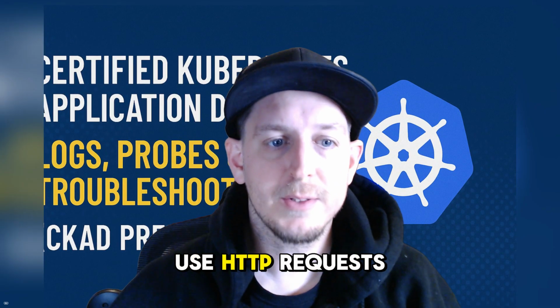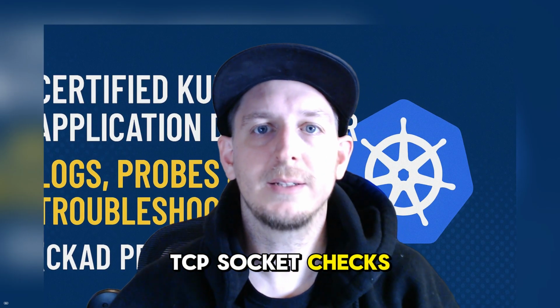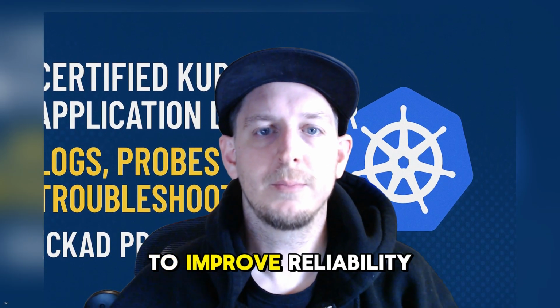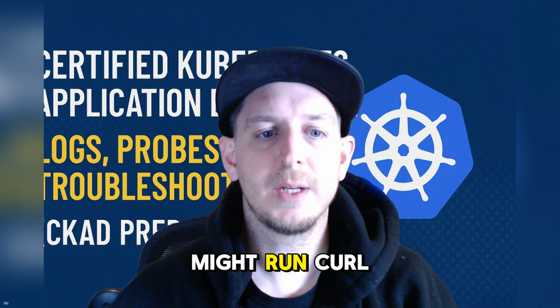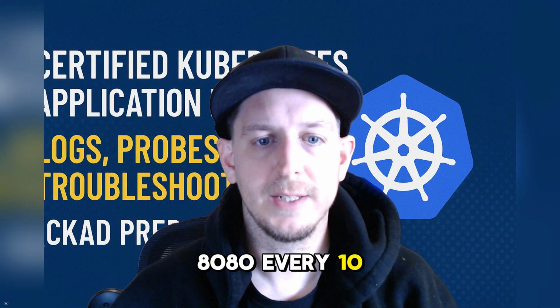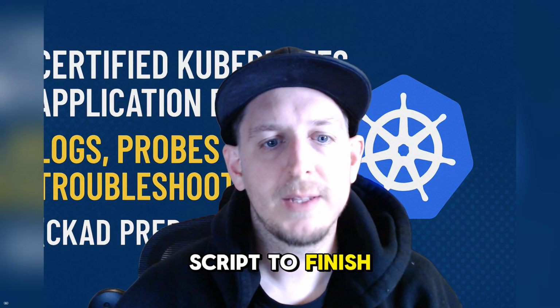Both probes can use HTTP requests, command execution, or TCP socket checks. Add them to your pod YAML to improve reliability and resilience. For example, a liveness probe might run curl on port 8080 every 10 seconds, while a readiness probe waits for a startup script to finish.